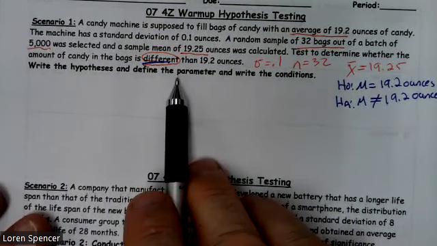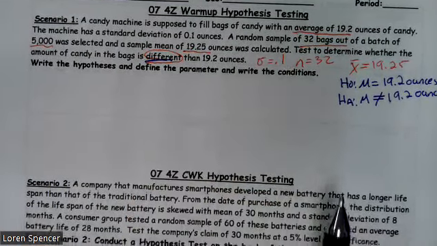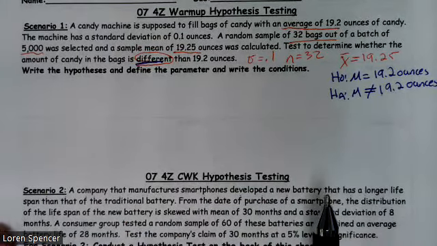The next thing is to define the parameter and write the conditions. Let's define our parameter.